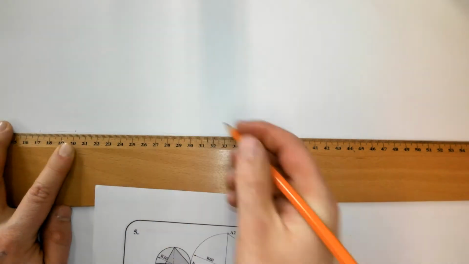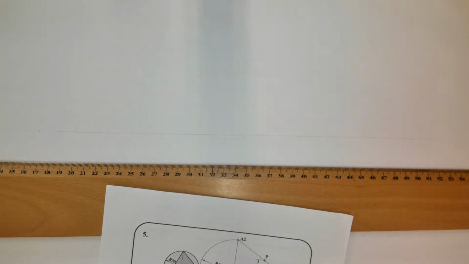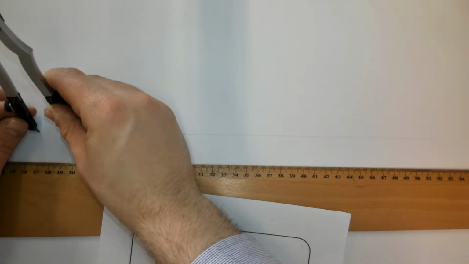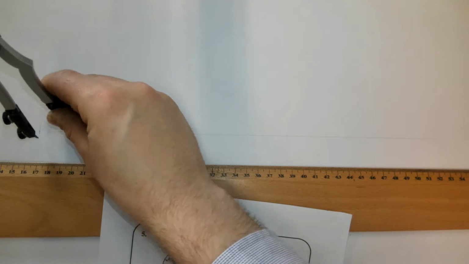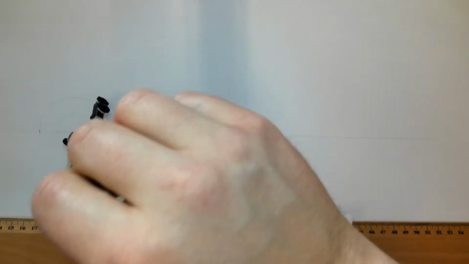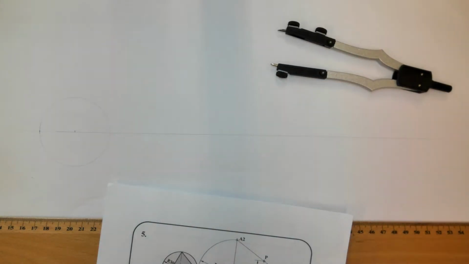So first of all, I'm drawing the logo. So I have the center marked. I'm going to draw in the circle now. So it's radius 30, so the compass is set to radius 30. And there we have it.